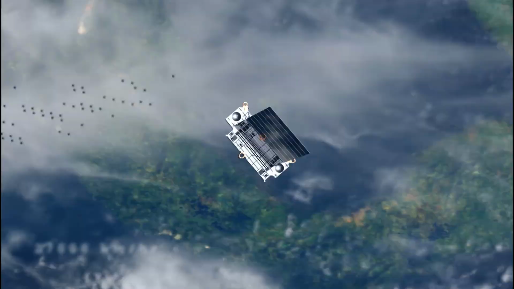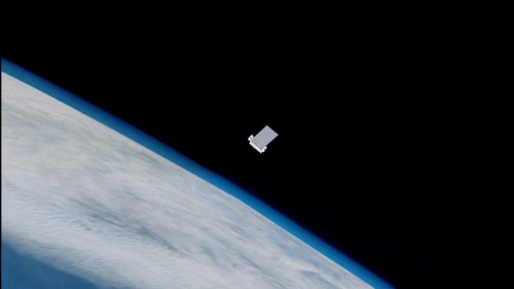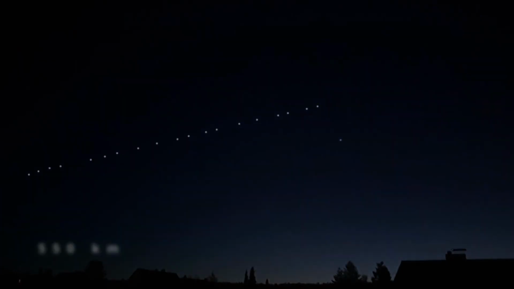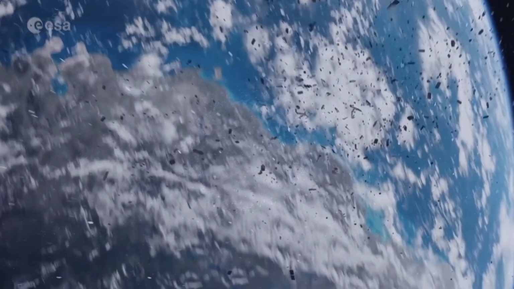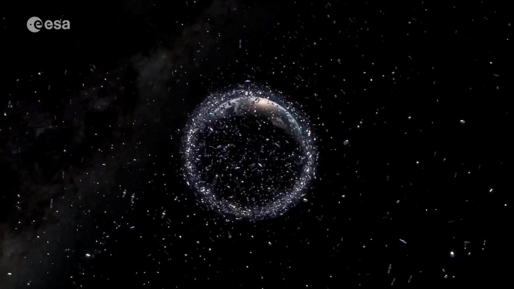To solve this issue, SpaceX needs 42,000 satellites traveling at a speed of 27,000 km per hour, 550 km above our heads. A small mistake in this will completely ruin our night sky and make space inaccessible to human beings.